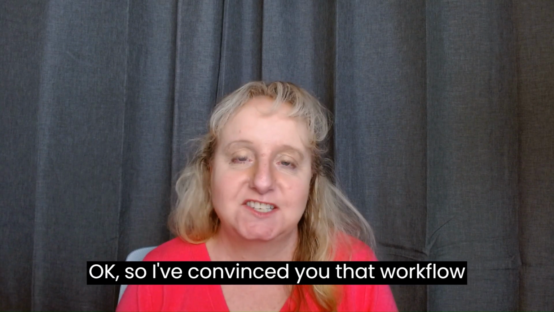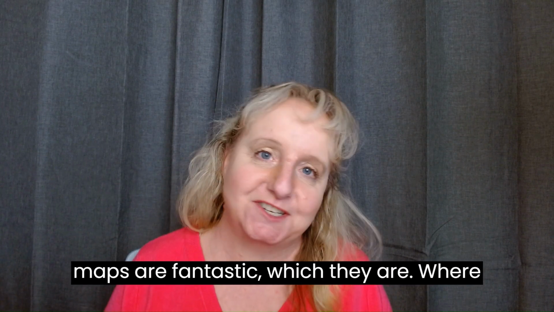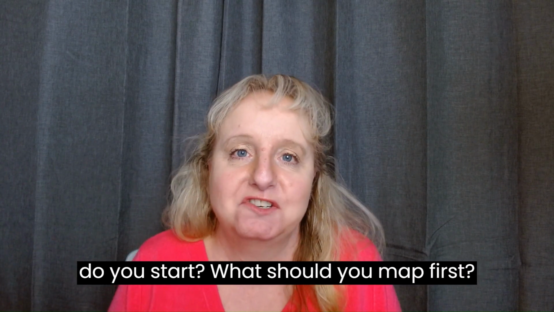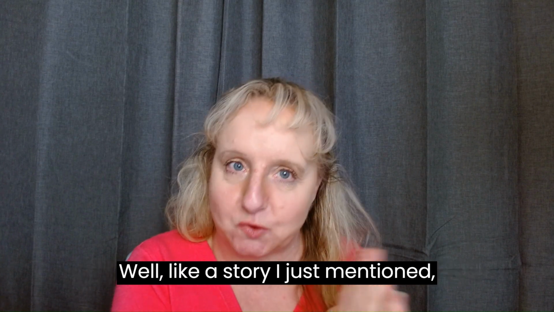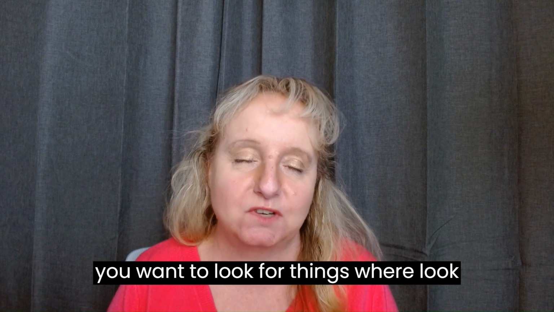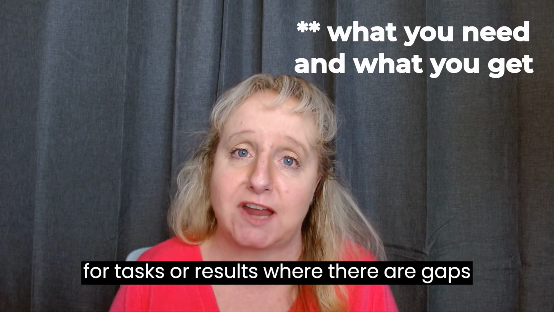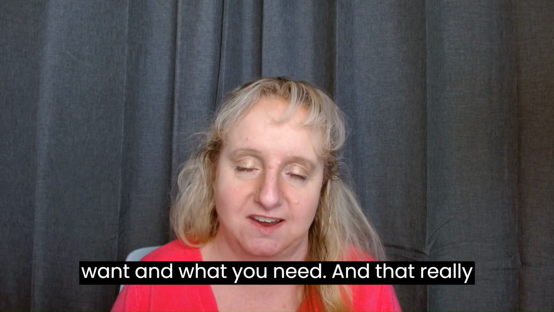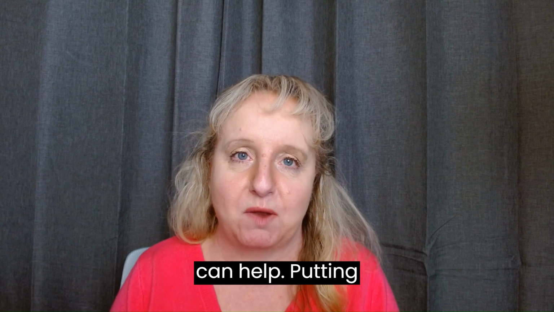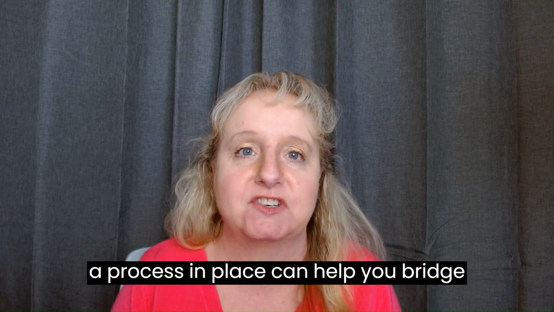Okay, so I've convinced you that workflow maps are fantastic, which they are. Where do you start? What should you map first? Well, like the story I just mentioned, you want to look for tasks or results where there are gaps between what you want and what you need. And putting a process in place can help you bridge that gap.